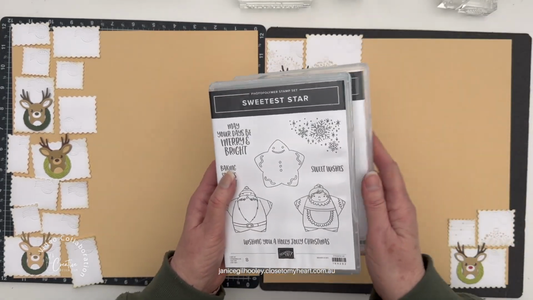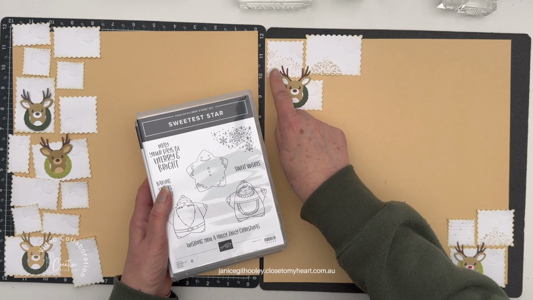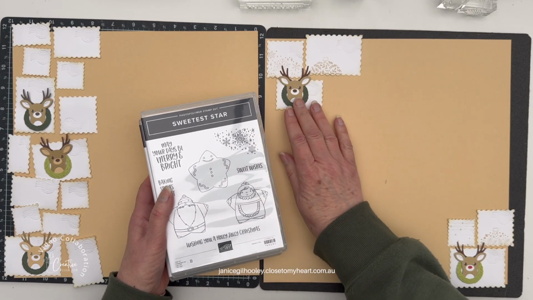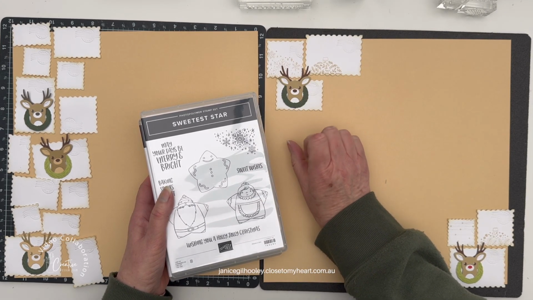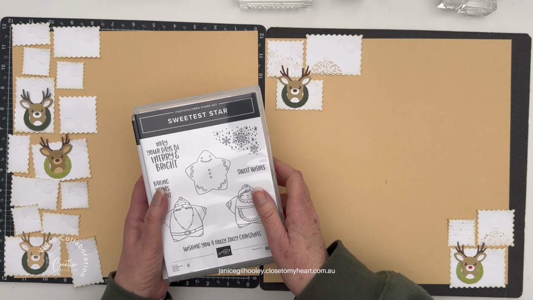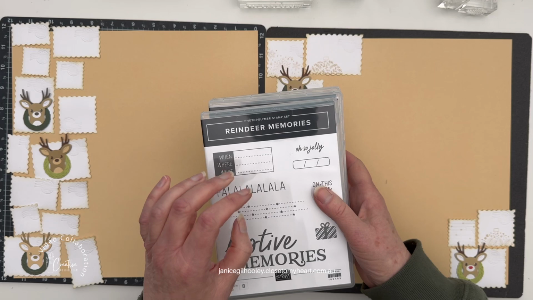The other stamp sets that I've brought in are Sweetest Star. You can see I've got the snowflakes here. I know that I'm in Australia and we don't have a wintry Christmas, but that's where Rudolph and the Santas come through, so I'm okay with using snowflakes on my Christmas pages. So this one I've just stamped off the edge, and then this is brand new as well.